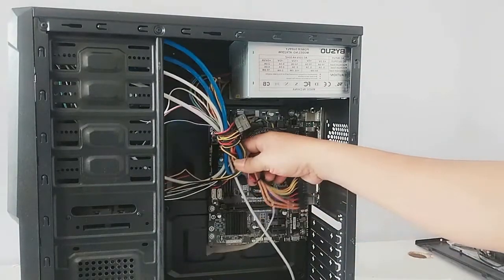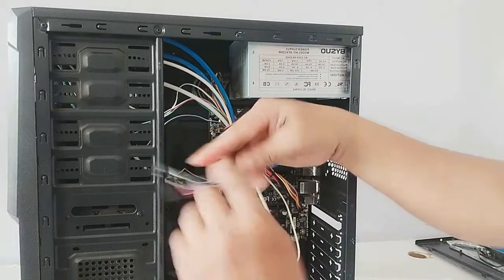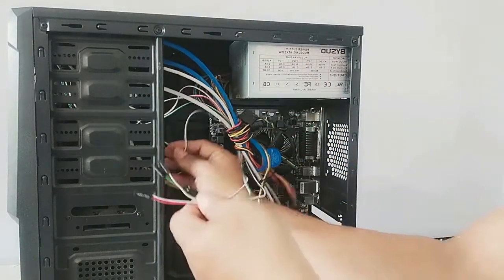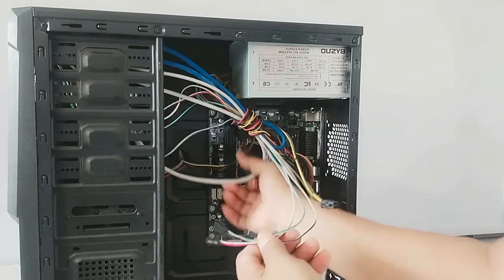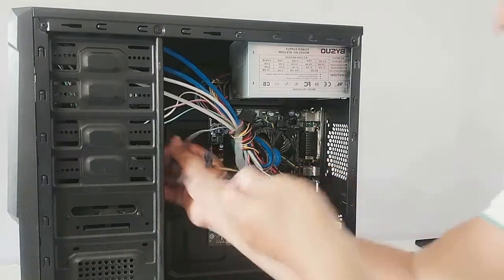Next is we are going to install our front panel wires. We need to connect cables.